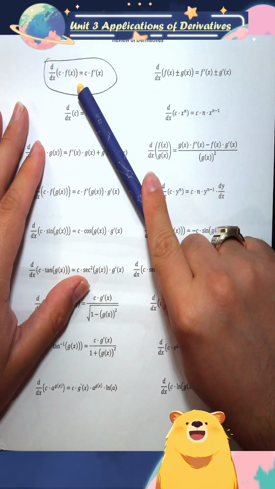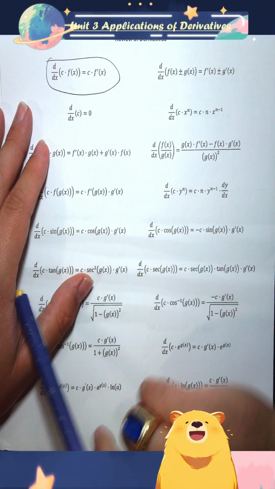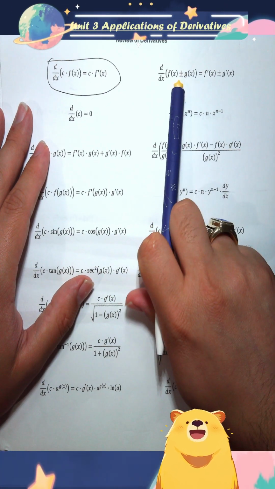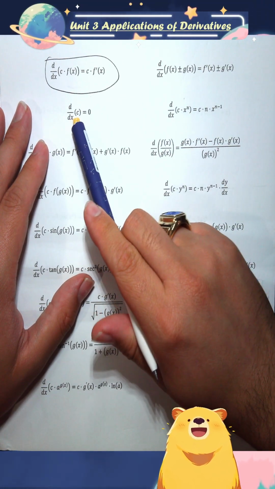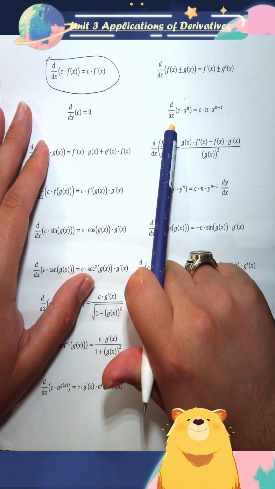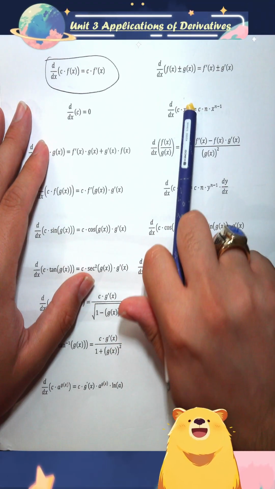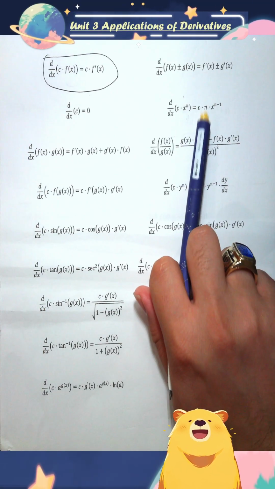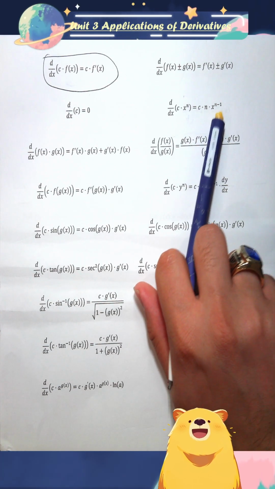First, we know that if it's a constant times a function, we can take out the constant and still do the derivative of that function. If we're adding or subtracting, we can distribute the differentiation. If we're differentiating a constant, that's just going to be 0. If we're differentiating a constant times x to some power, then we can use the power rule, which will bring down that power, and then we take away 1 from that power on top of x.